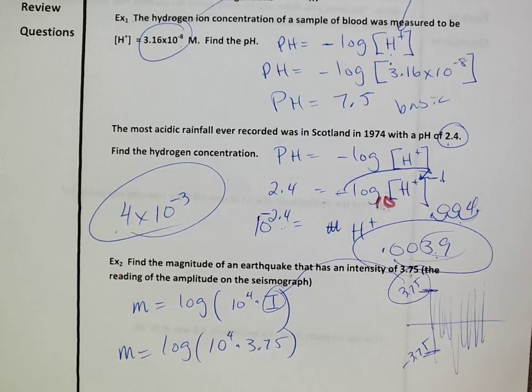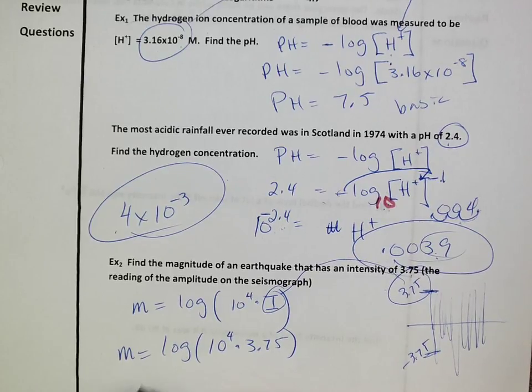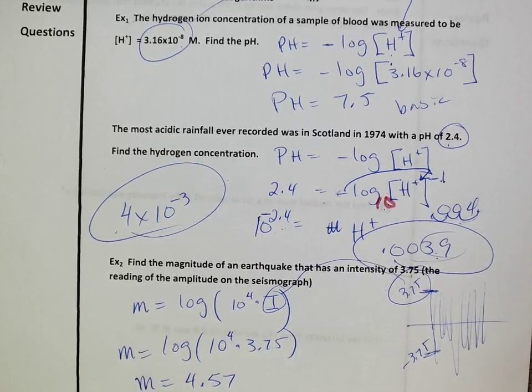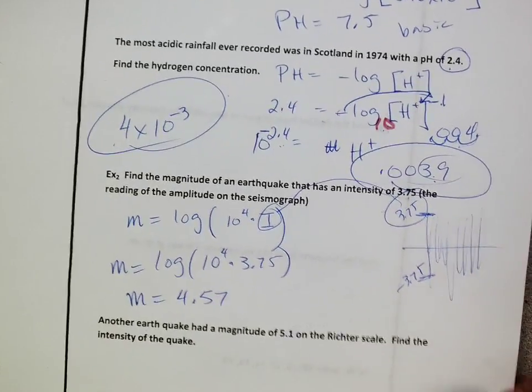So clear, log of 10 to the 4th times 3.75, and I get about 4.57. 4.57 is the magnitude of that earthquake. Okay, and that's not a big earthquake, but you know, we'd feel it. We would definitely feel it.